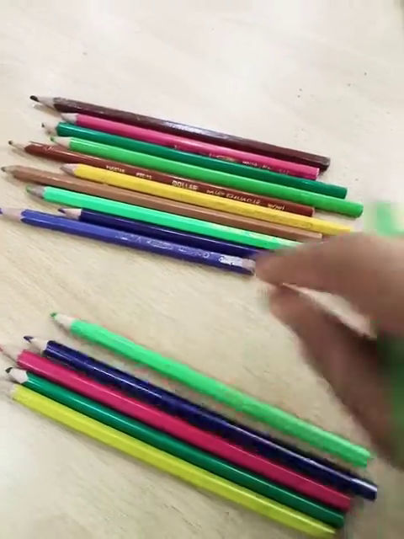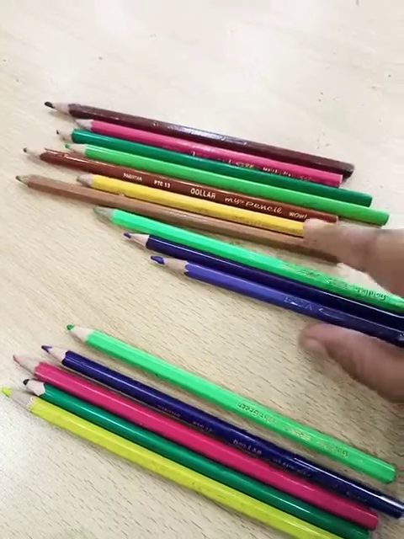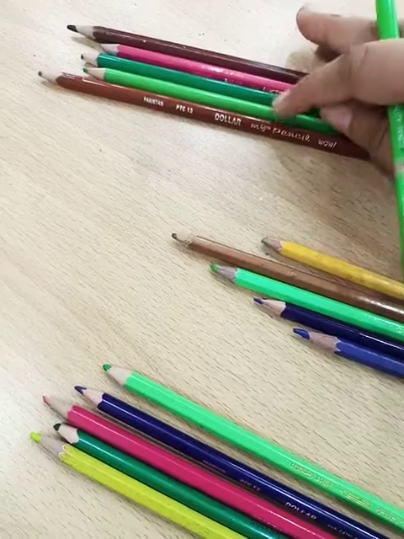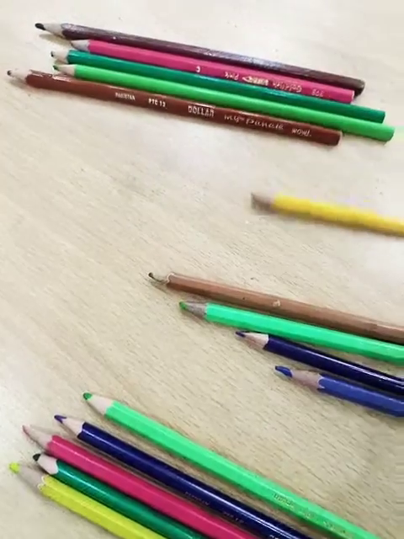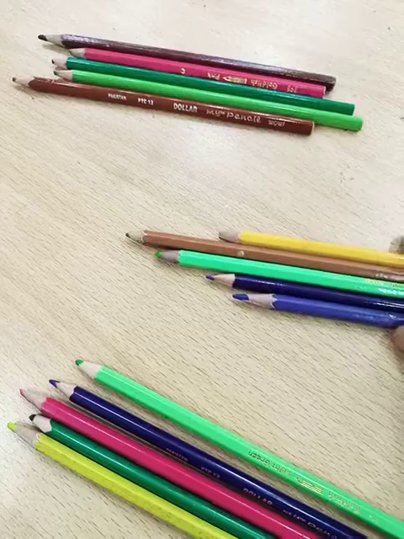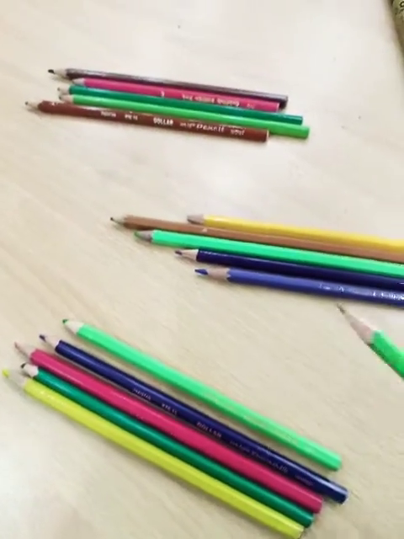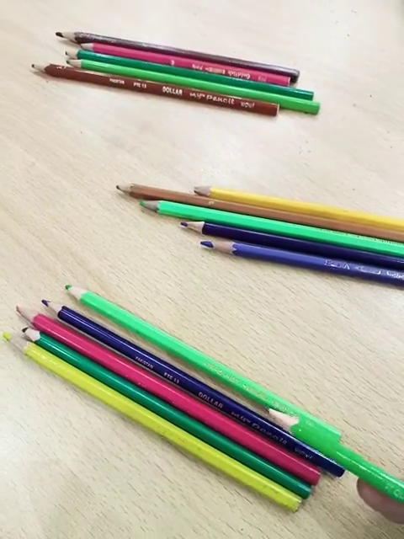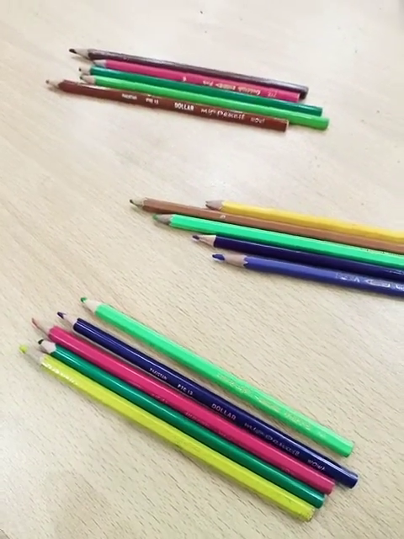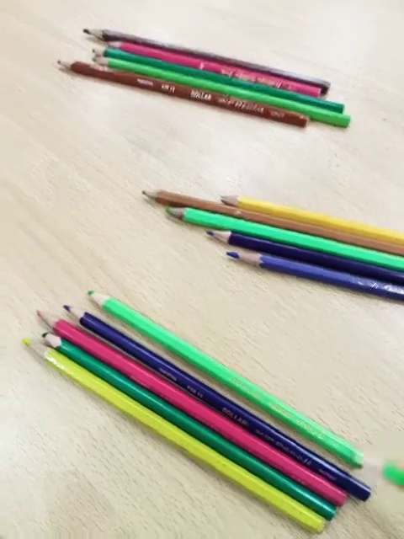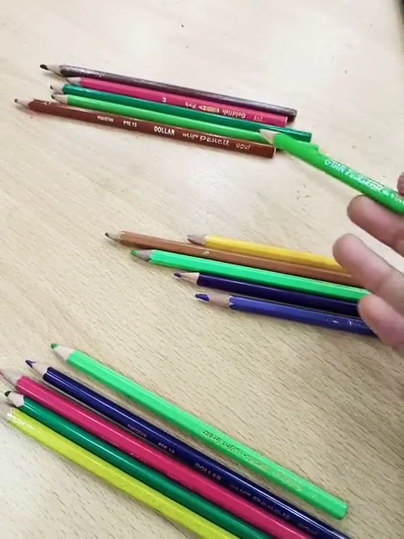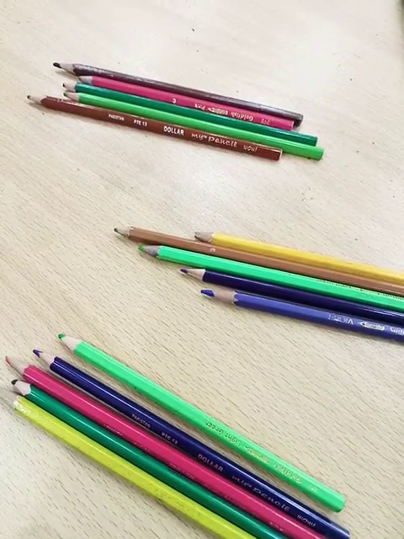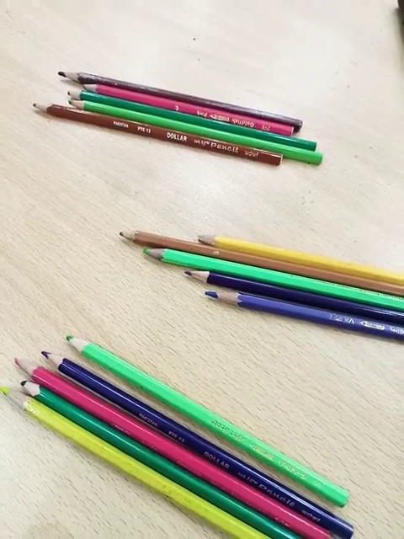Here is my one set. 1, 2, 3, 4 and 5. Here is my second set. And 1, 2, 3, 4 and 5. Here is my third set. Look at this students. Here I have divided 15 pencils into the sets so that each set is having the 5 pencils. Now let's count the total number of sets. 1, 2 and 3. Here I got the 3 sets. It means that there are 3 5s in the 15.